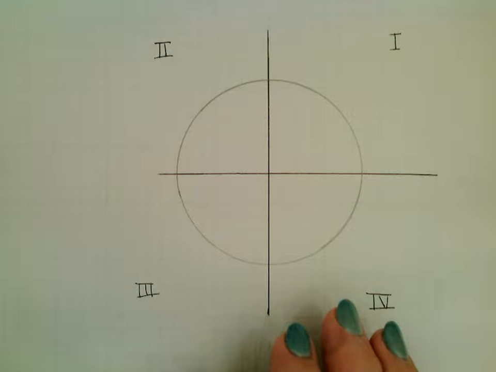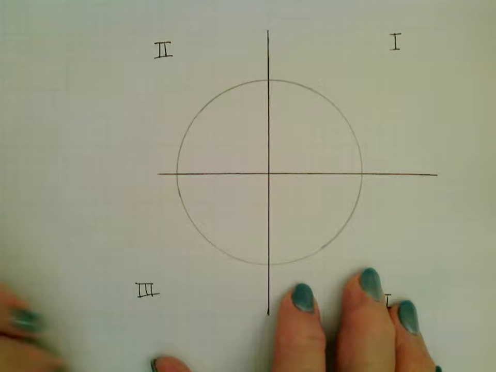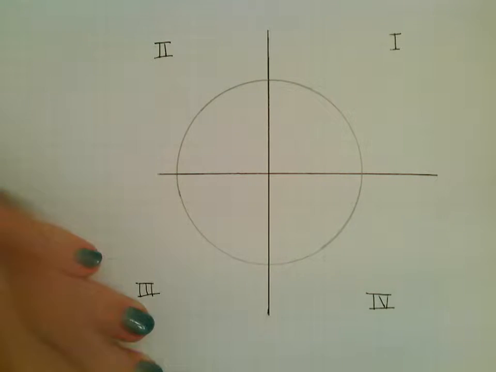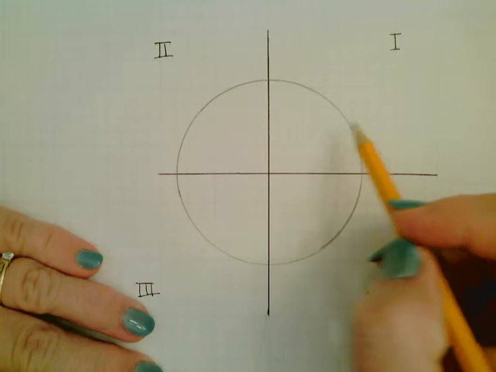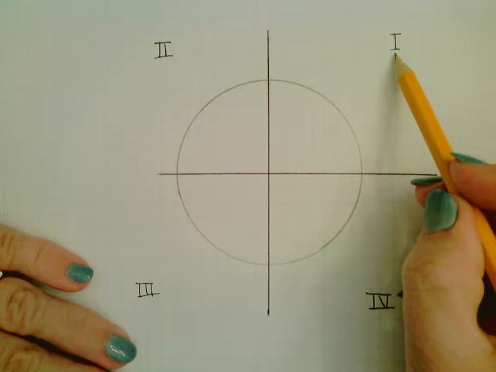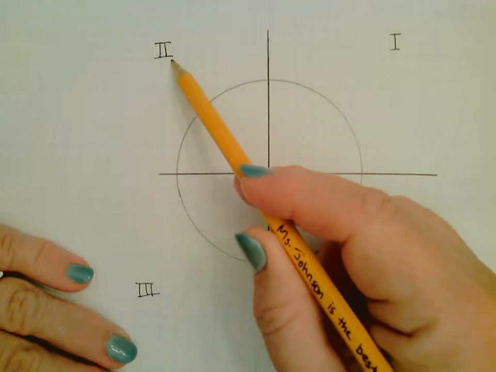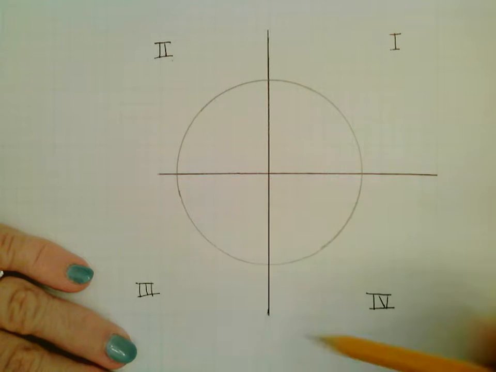Hello geometry students. We're going to be working on rotation in this video, and this is a review of the quadrants. First quadrant, quadrant 2, quadrant 3, quadrant 4.